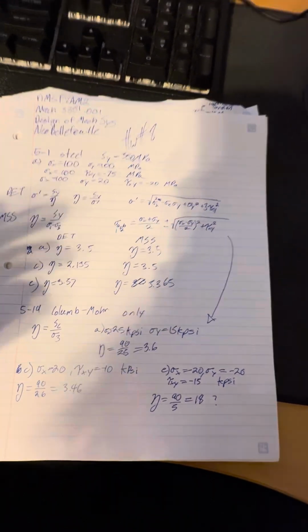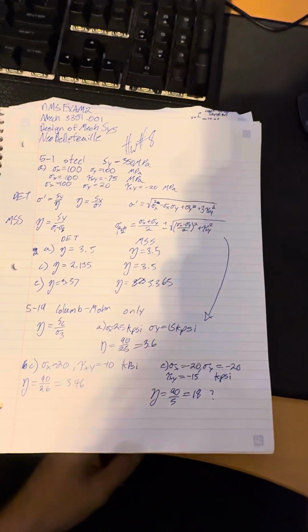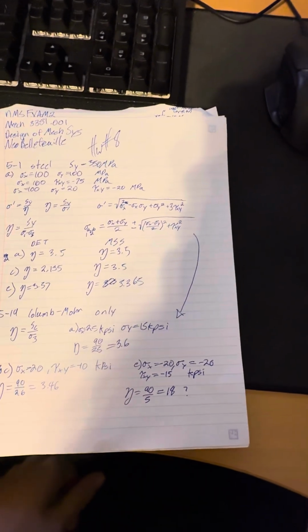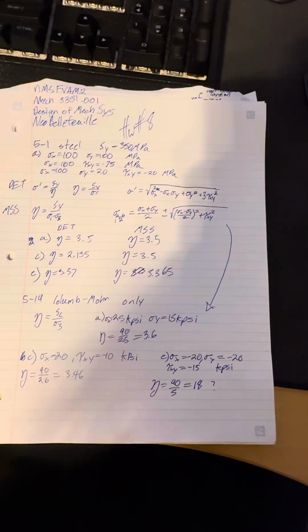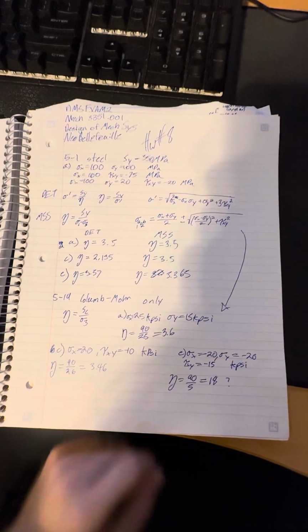So you actually don't need to use this sigma AB formula for any of that. Of course, the DET, you still do need to use it, since you're solving for a completely different value that's not an actual stress.